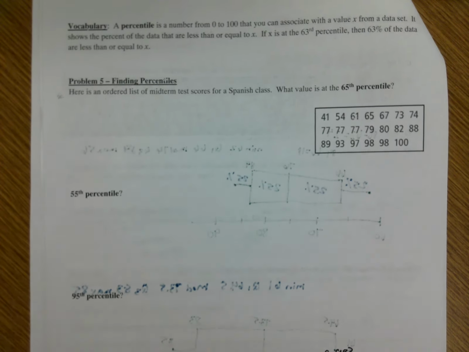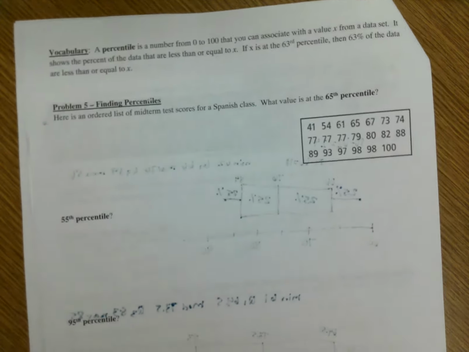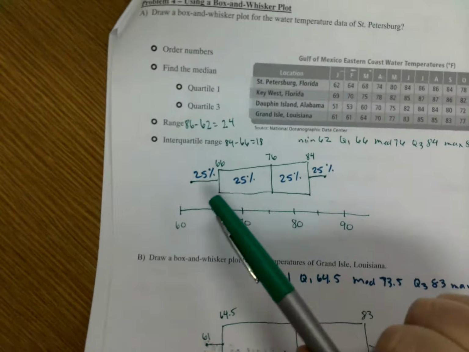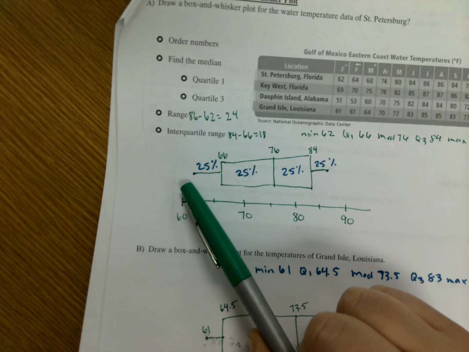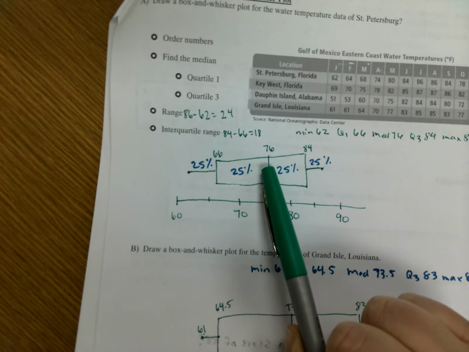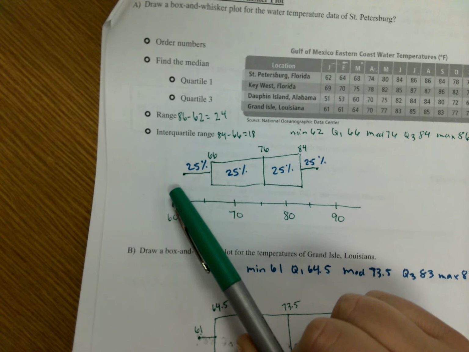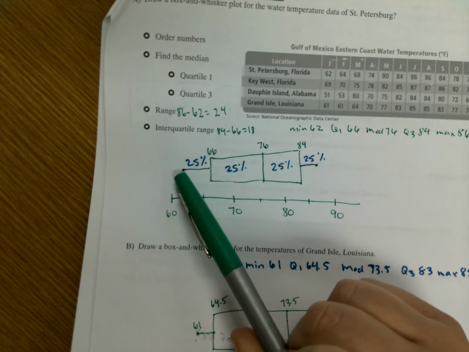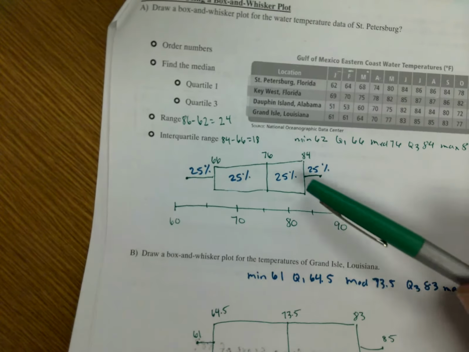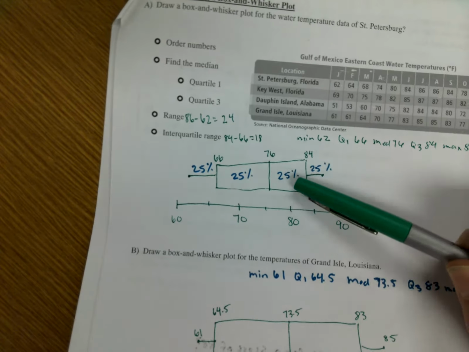Now we're talking about percentile. Percentile is basically saying, just like in a box and whisker, when we know the Q1, we know 25% is at or below that percentage. If we know the median, we know 50% is at or below. If we know 84, that means 75% is at or below 84. Those are percentiles. So 84 is the 75th percentile because 75% of the data is at or below it.